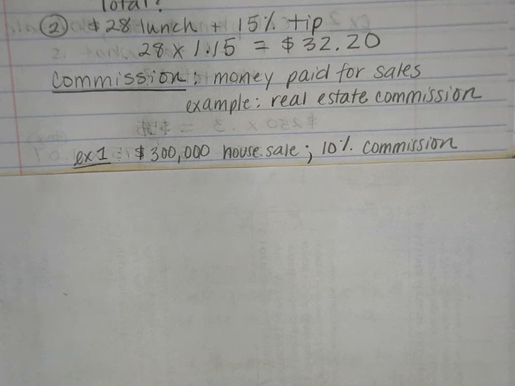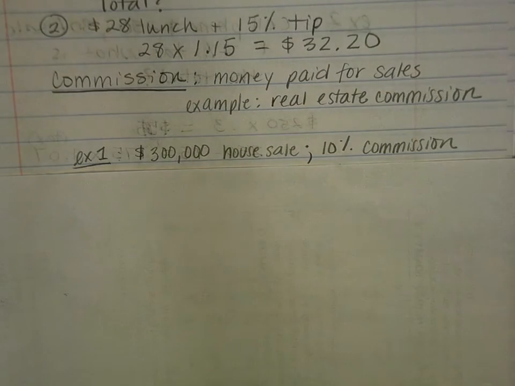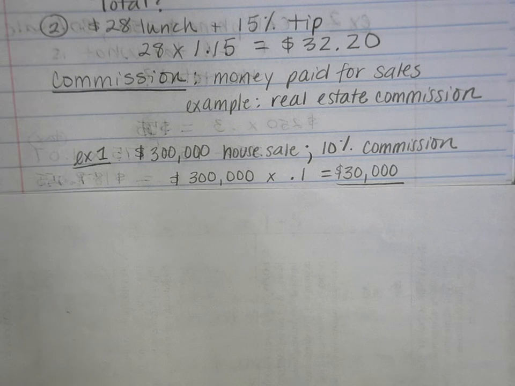So wait, when I do commission, do I go to 10? It's the same exact thing, right? It's the same as tax and tip. So you would do that if you want just the commission. Most people know 10%, but just for an example, multiply by 0.1 and you would get 30,000. So if you're a realtor and you actually got that 10%, that's a high number. You would get $30,000 as your income, right?